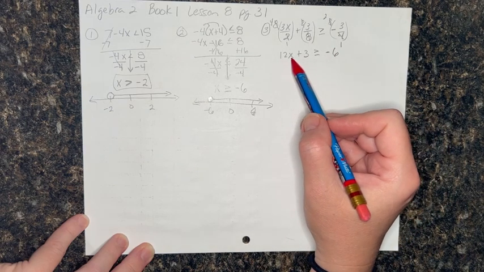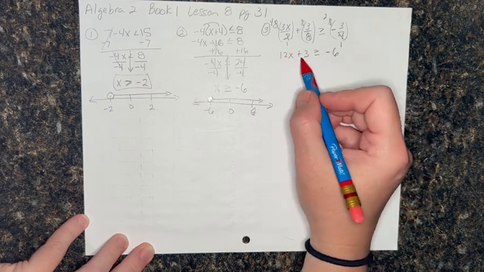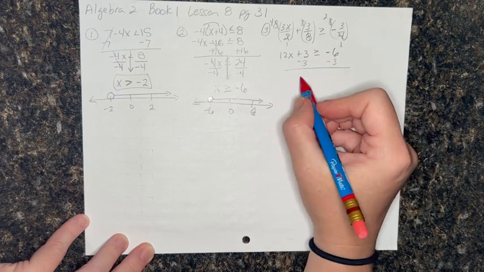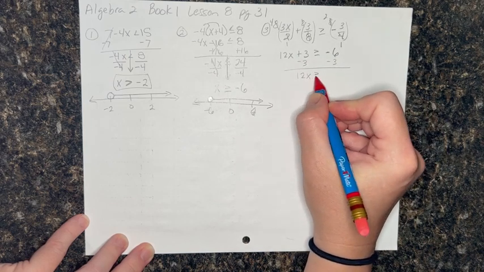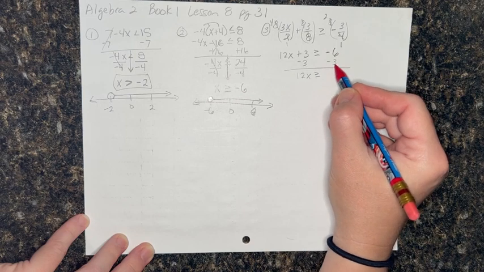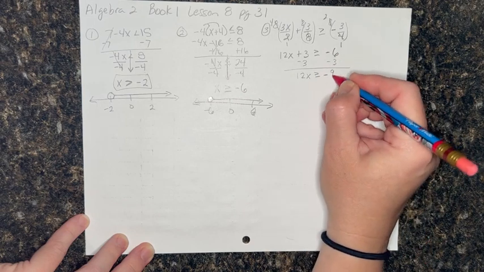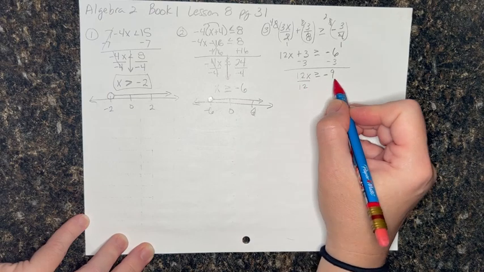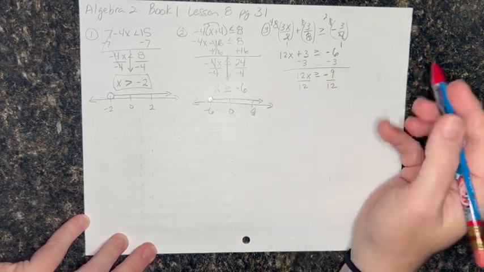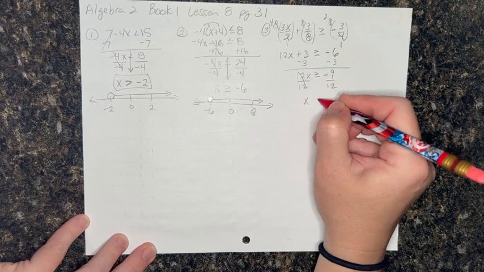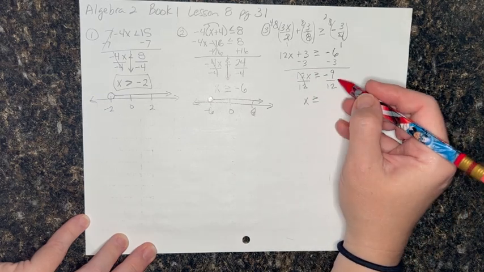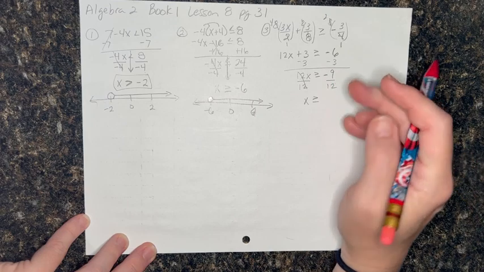We're trying to get this x by itself. We're going to deal with this outlier. 3 is being added, so we're going to do the opposite and subtract 3 from both sides. 12x is now greater than or equal to negative 6 minus 3, which is a negative 9. 12 is being multiplied by x. We're going to do the opposite and divide by 12. Here we're dividing by a positive, so our sign does not change. So x is greater than or equal to negative 9 over 12.